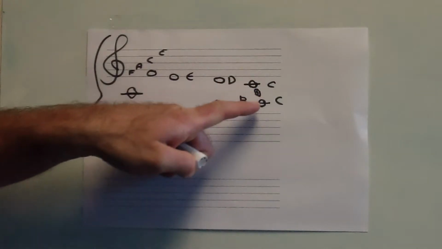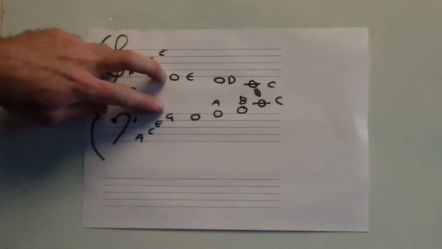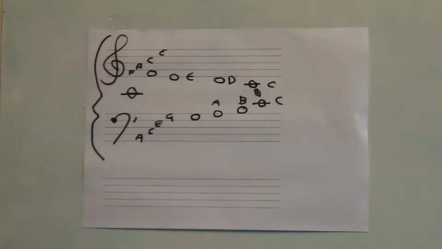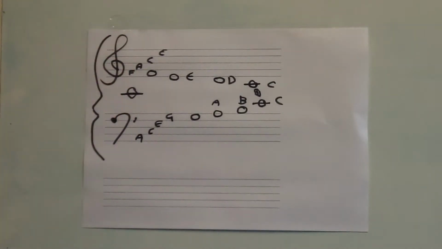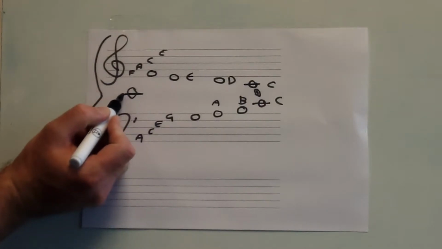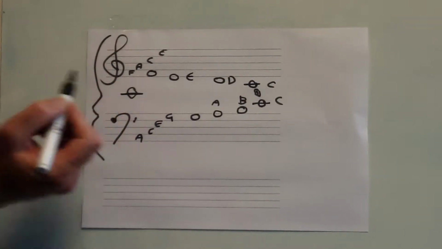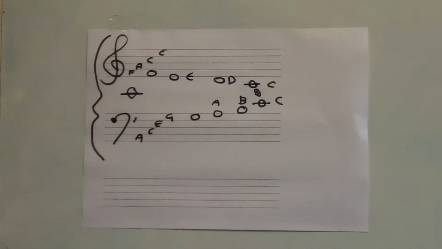I know they look like they're not the same here, but it's only because there's a massive gap in the paper. If you're looking at a proper piece of music where it's printed properly, all the lines are equally spaced, that's what we have. One ledger line below the treble clef, middle C. One ledger line above the bass clef, middle C.